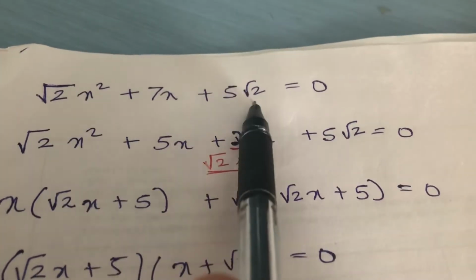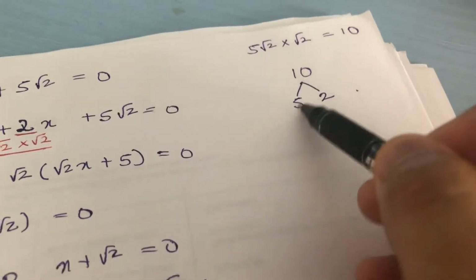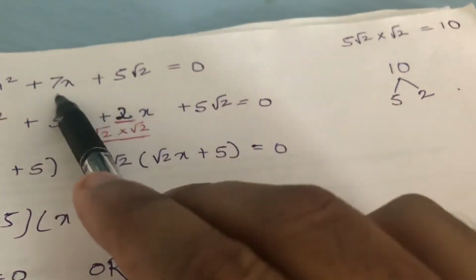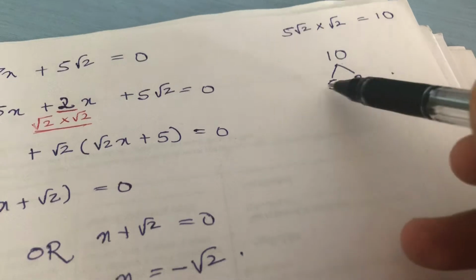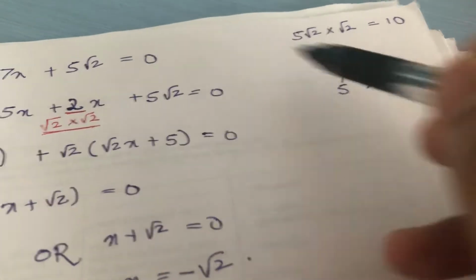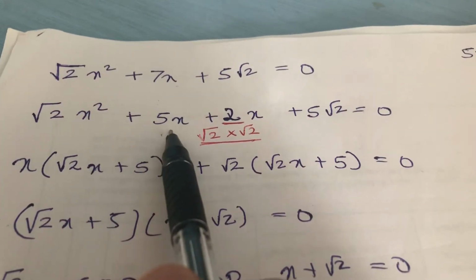So root 2 into 5 root 2, you will get root 2 into root 2, 2 into 5, 10. Okay, so we want factors of 10. And you can see 7 here. So obviously the factors of 10 will be 5 and 2. So 5 into 2, 10, 5 plus 2, 7. Now you split this middle term into 5x plus 2x.